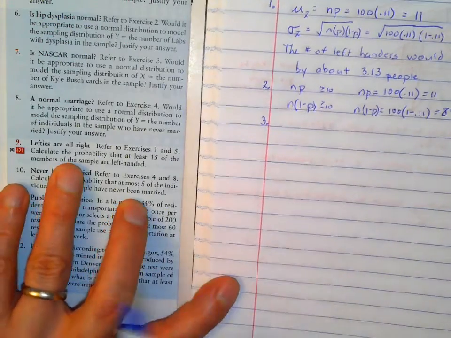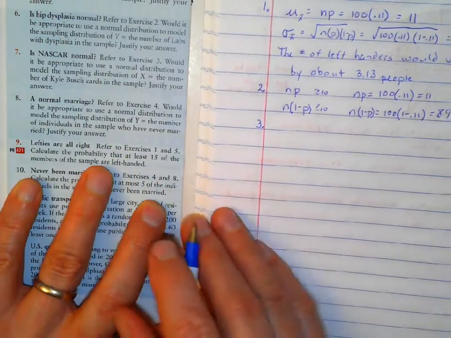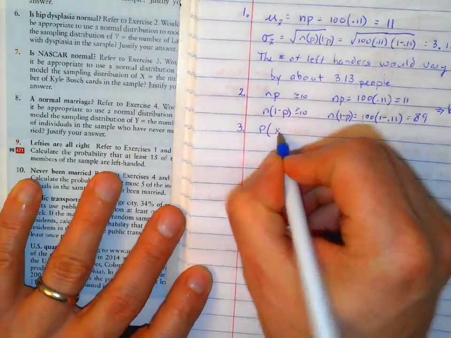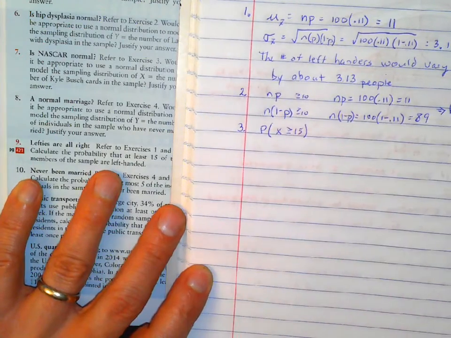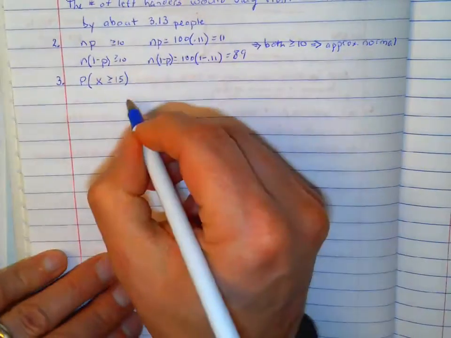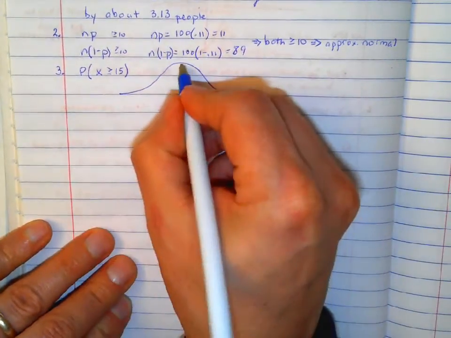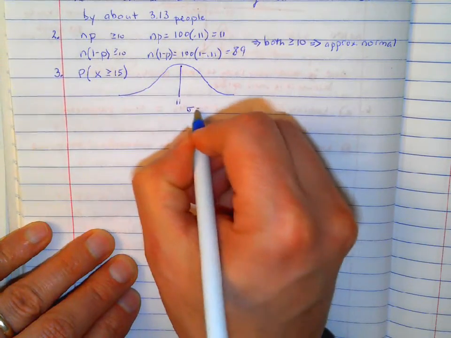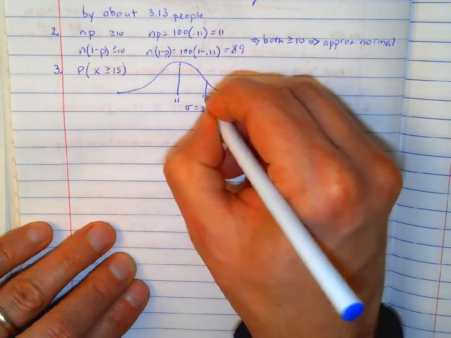Okay, third question. Calculate the probability that at least 15 of the members are left-handed. So the probability that my x, at least 15, would be 15 or more, greater than or equal to 15. Okay, so we know that it is approximately normal from number 2. From number 1, we know that our mean is 11. It has a standard deviation of 3.13, and I want to know the probability of 15 or more.